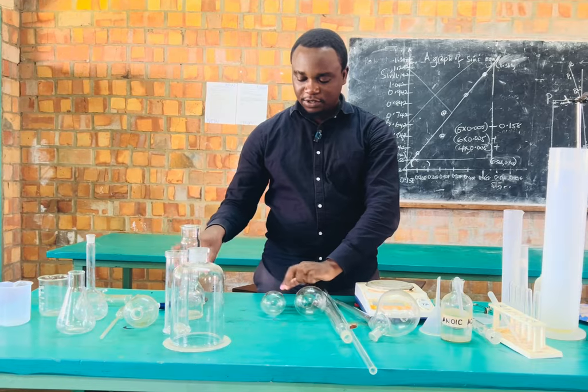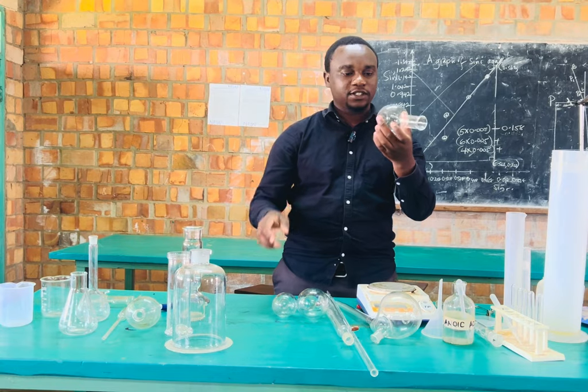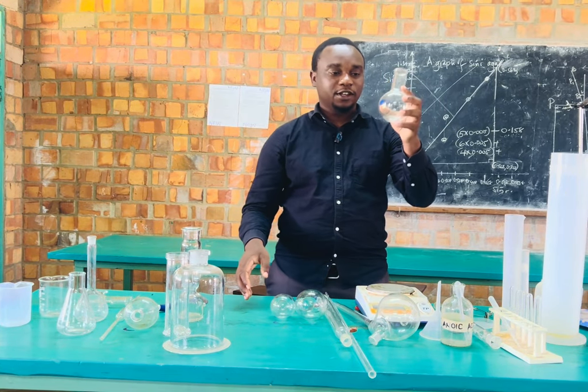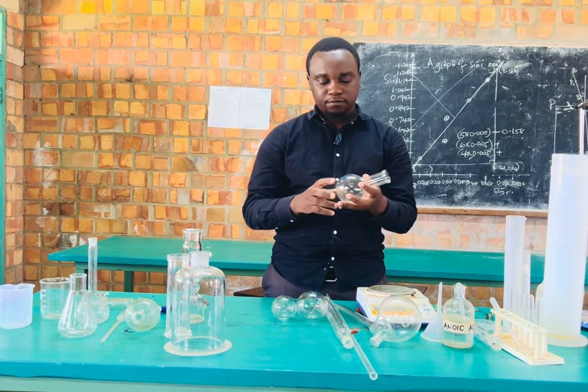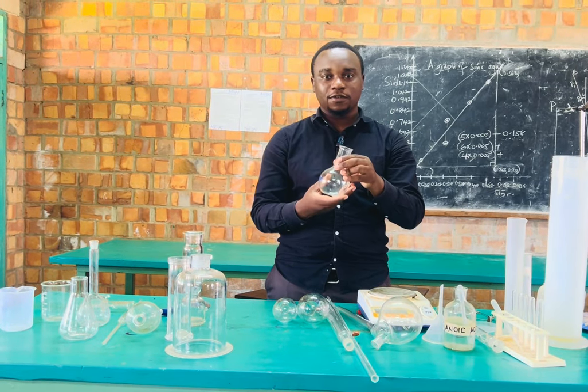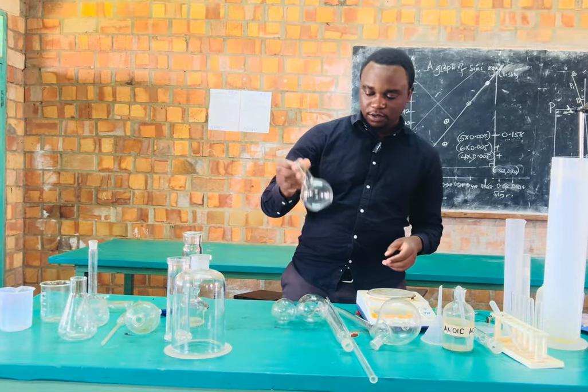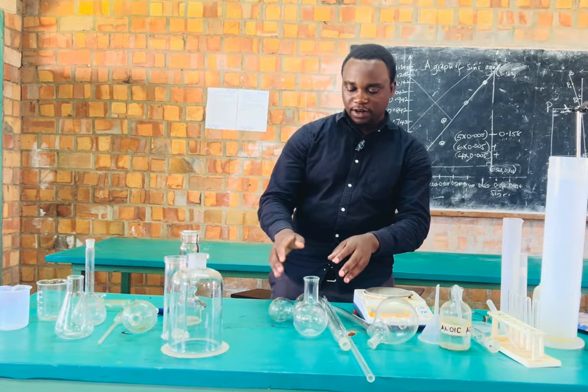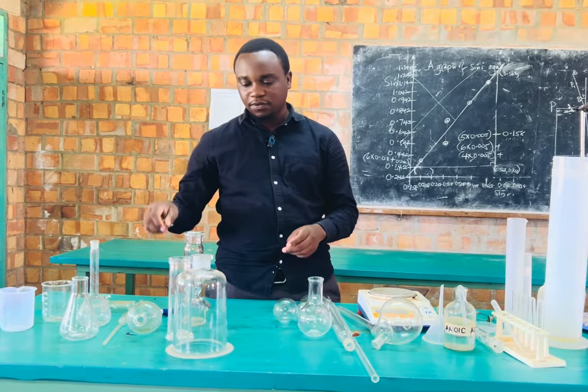And the sister to this apparatus is the flat-bottomed flask, which also has the same use of mixing chemicals during the heating of chemicals in the laboratory. So these two are used for that, the round-bottomed flask and the flat-bottomed flask.